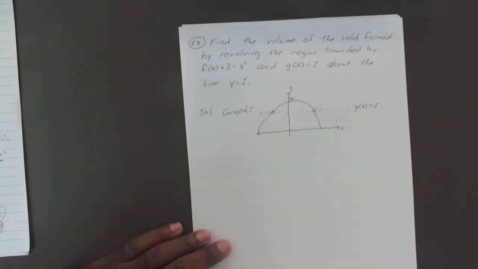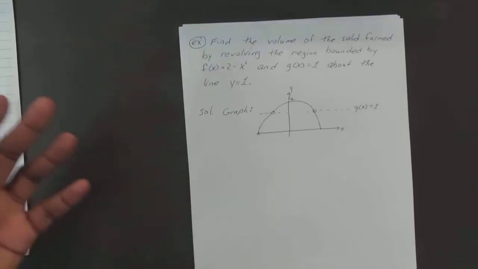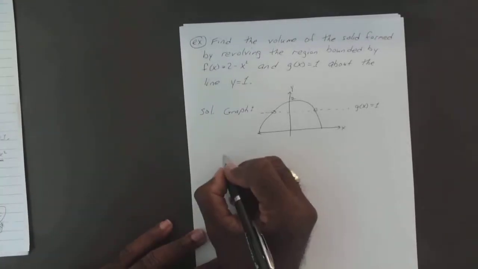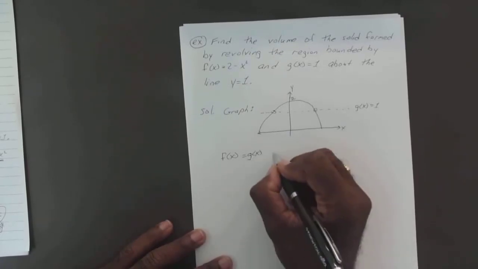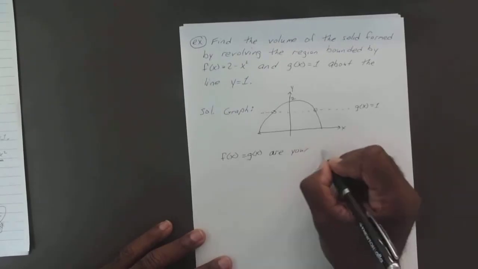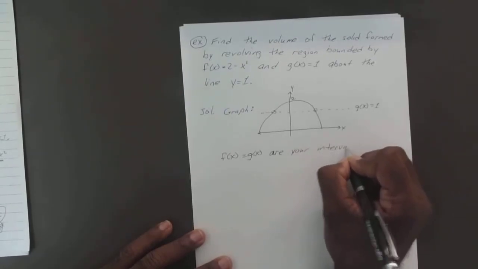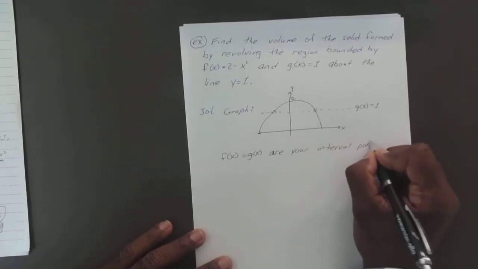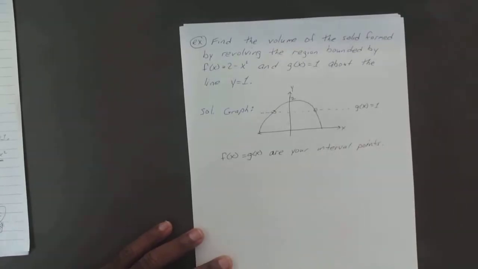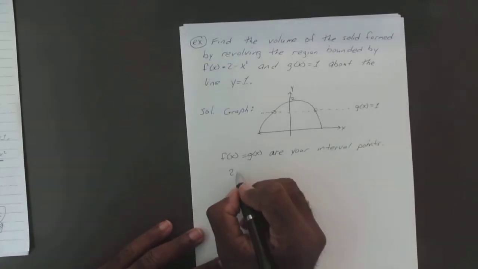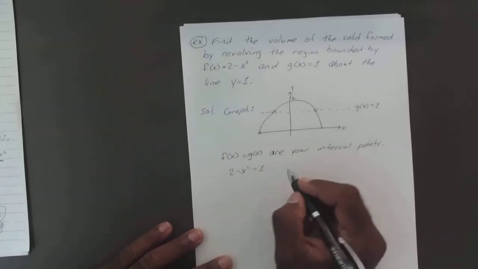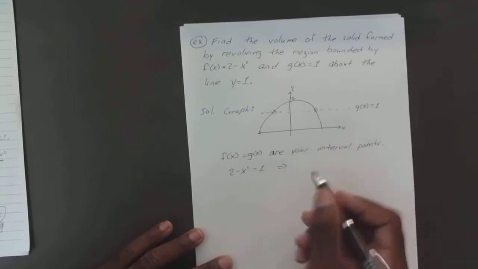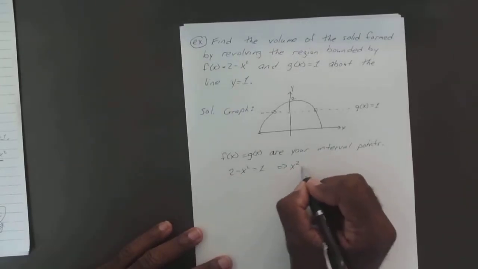Okay, so if you notice, they didn't tell us an interval. And the reason why is because we can actually figure out the interval on our own. So all you have to do is find out where these intersect. And that's your interval. Okay, so if f of x equals g of x, those are your interval points.